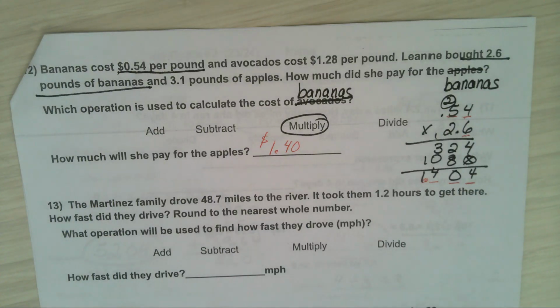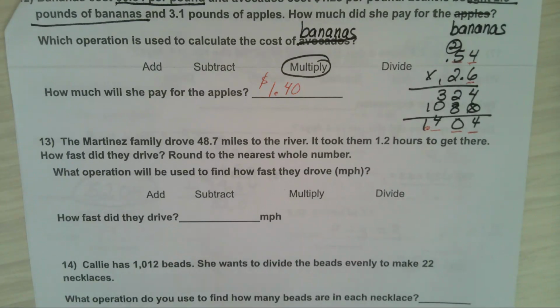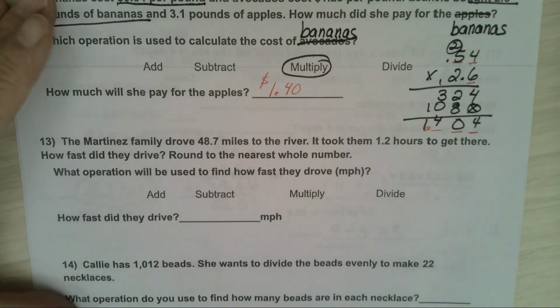All right. The Martinez family drove 48.7 miles to the river. It took them 1.2 hours. That's a long time to get there. It must have been bad roads and dirt roads and big mud puddles to get to this river. How fast did they drive? They might have been on four-wheelers or motorcycles. Round to the nearest whole number.